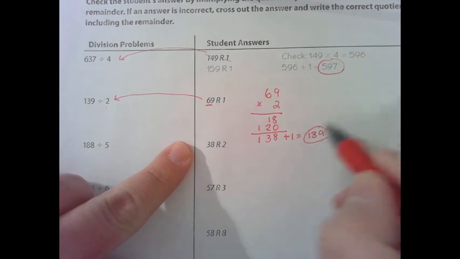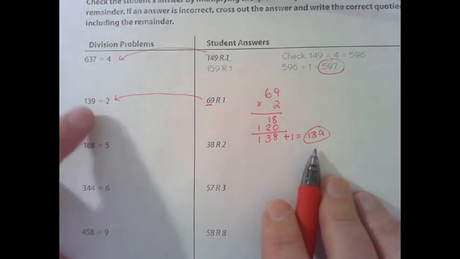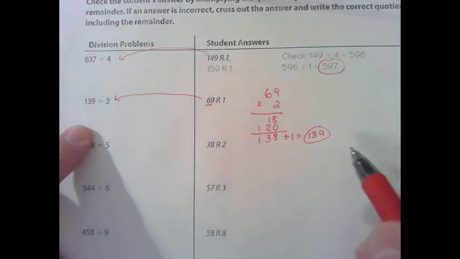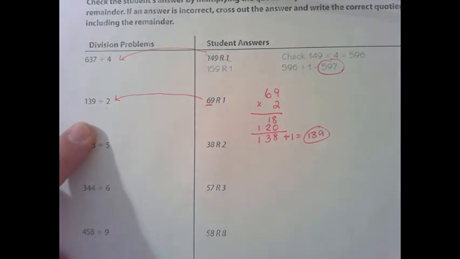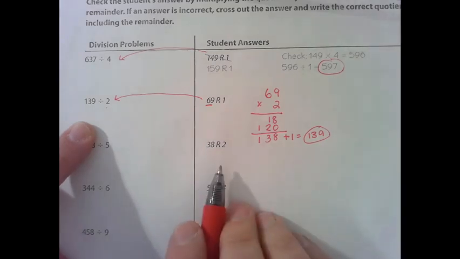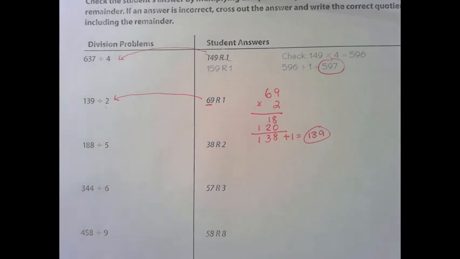And sure enough, 139 matches. So that is the correct answer. So we don't need to divide. We checked our work by multiplying, so we're good there. We don't need to fix anything. All right, so let's go to the next one.